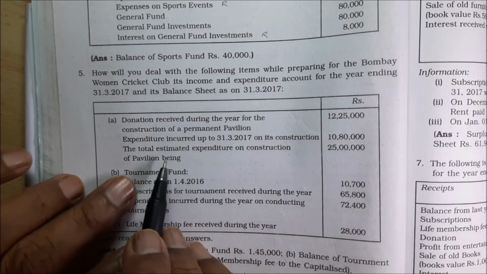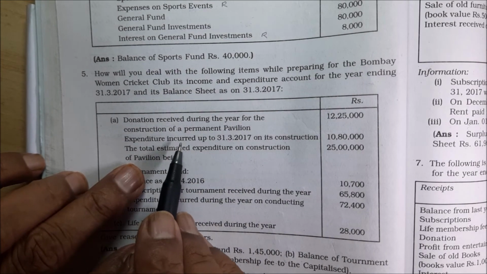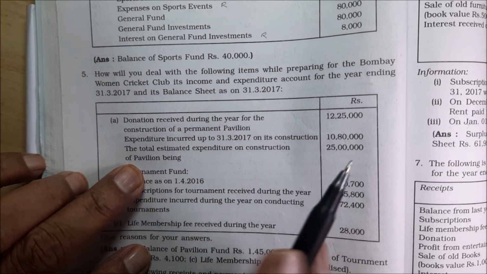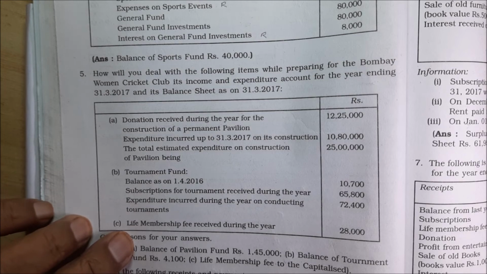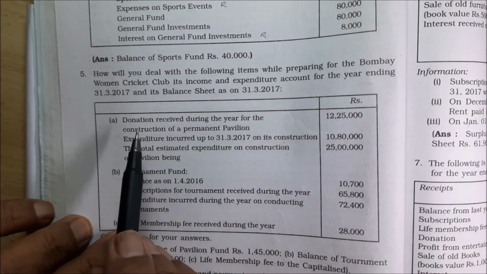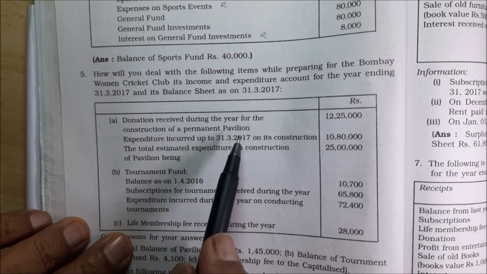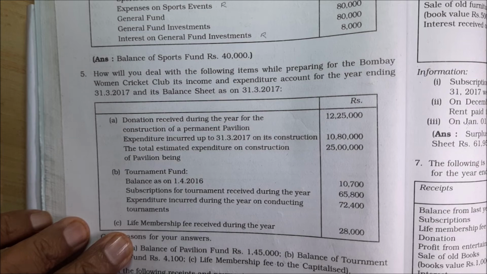This is not necessary for this item. They are expecting 25 lakhs, but here we are not going to do anything about the expectation. Then we have to show only one thing, what is the balance available under the permanent pavilion plan, right? That you have to show.